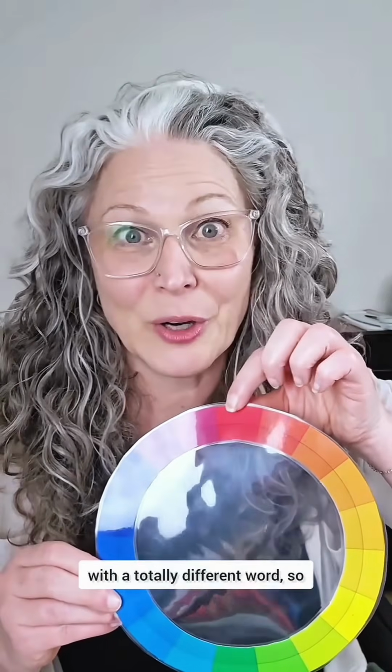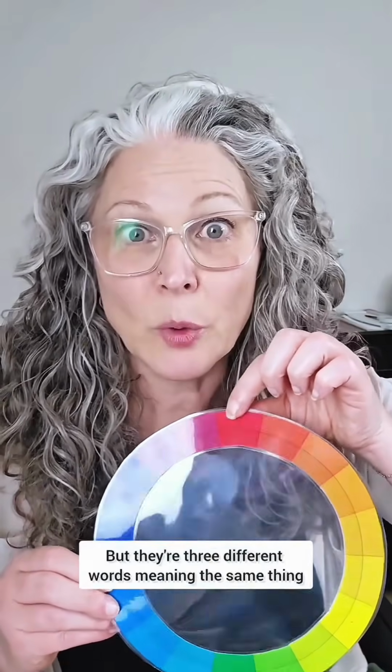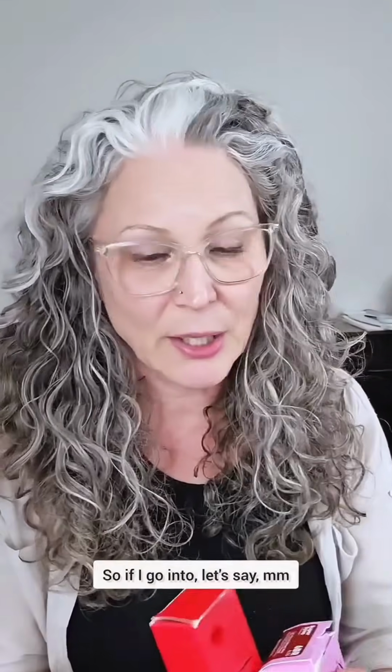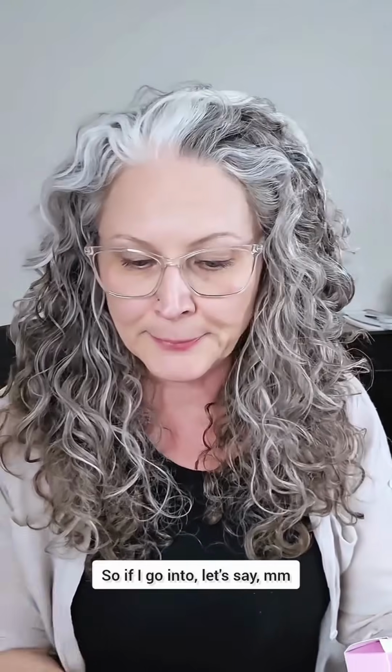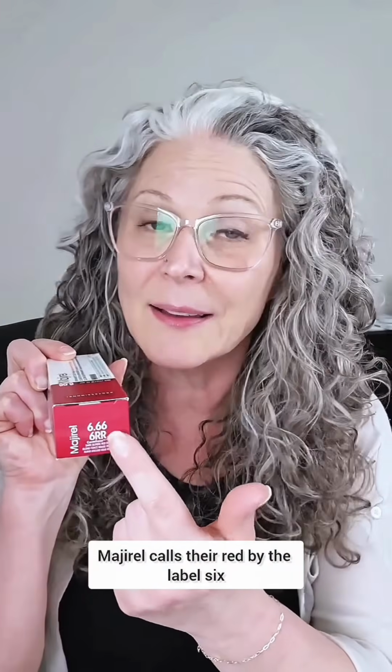So let's say in the United States, we all say red. But if I go to France, they're going to speak this color red, but with a different word. If I go to Italy, we're going to say red with a totally different word. So they're 3 different words meaning the same thing. This right here, red. Well, in the US. So if I go into, let's say Majorelle, they call their red by the label 6. If I go to Wella, they call their red by the label 4.